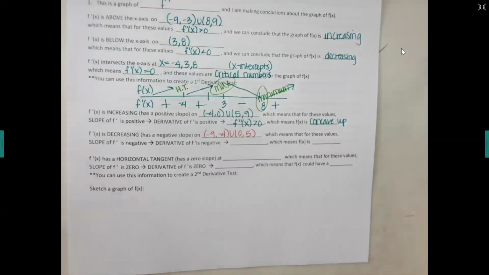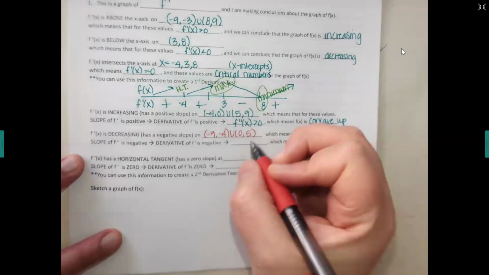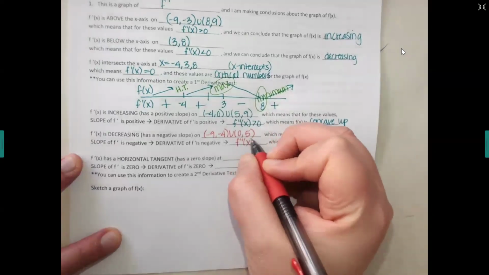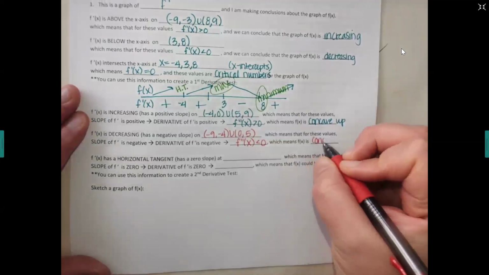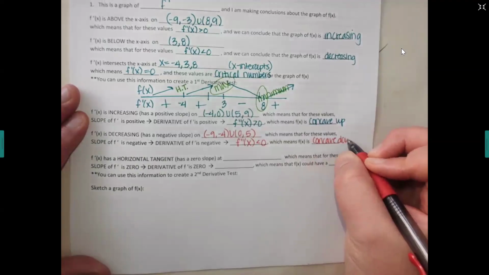Okay, now think about, this is a graph of F prime. So if F prime is downhill, then its slope is negative, which means the derivative of F prime is negative, but the derivative of F prime is called F double prime. So that would have to be negative. And if the second derivative is negative, then what must the original graph of F have looked like? It must have been concave down. Very good.